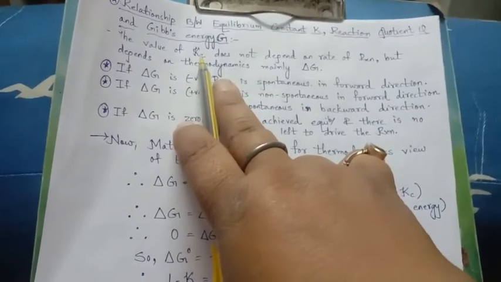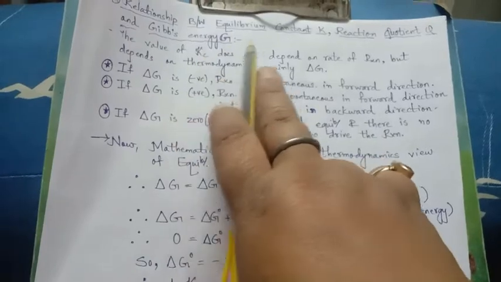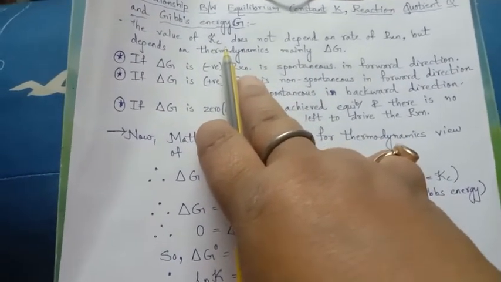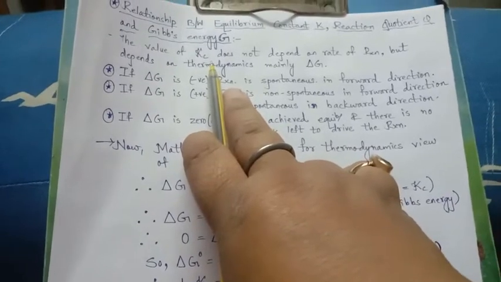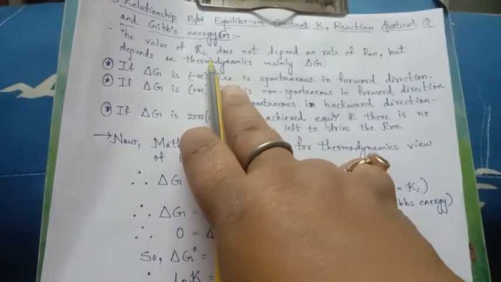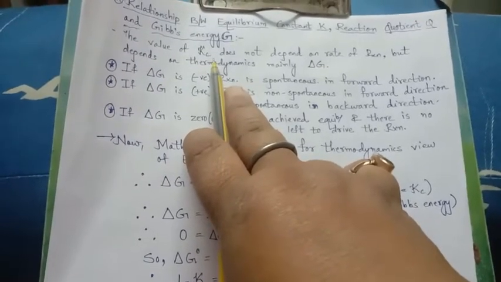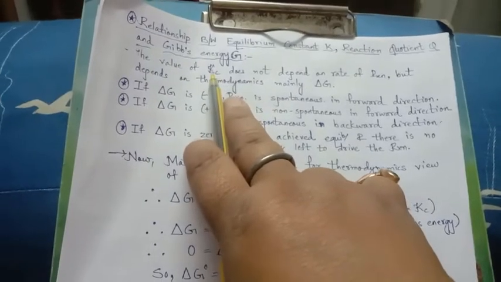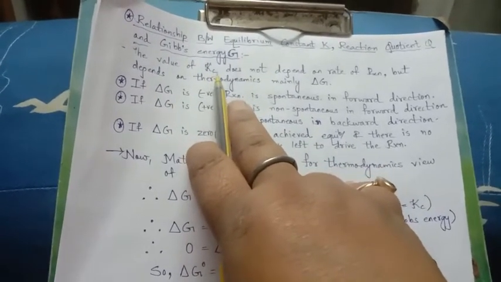What is the rate, slower or faster? It is not bothered. It is bothered with C, that is the concentration: multiplication of products with their coefficients as powers upon multiplication of reactants with their coefficients as powers. That is the need of the equilibrium constant for concentration.